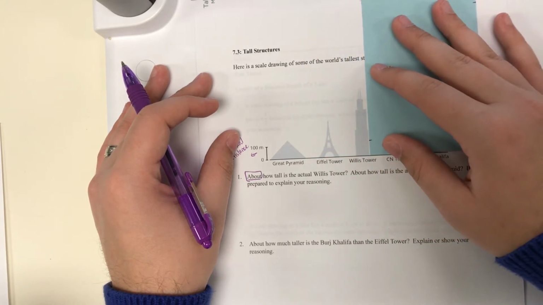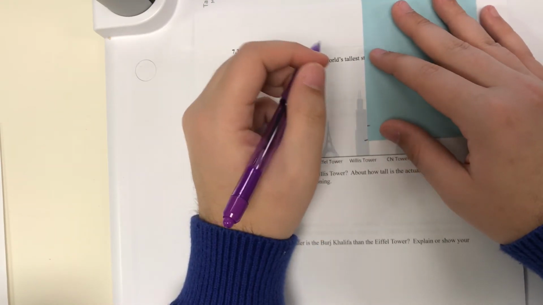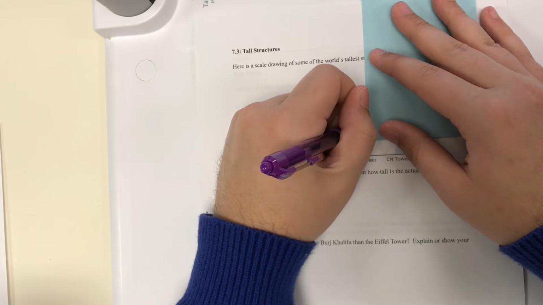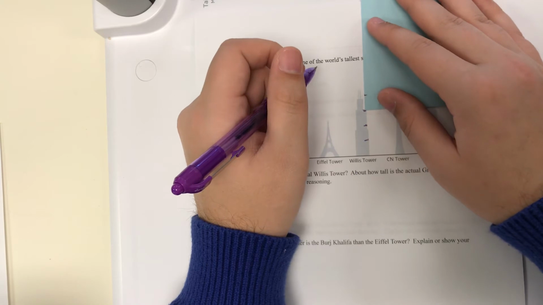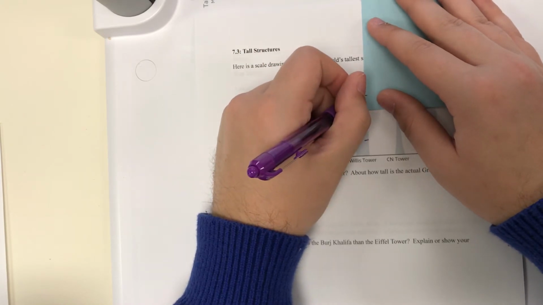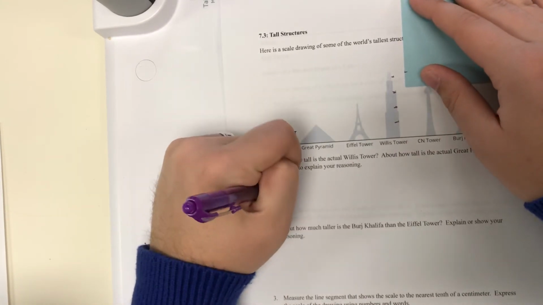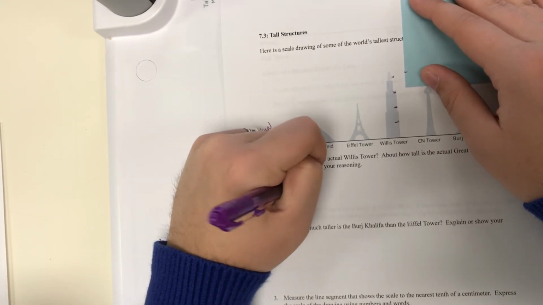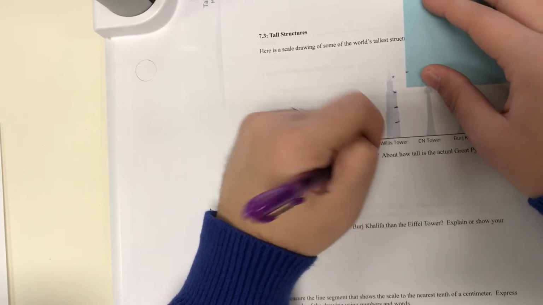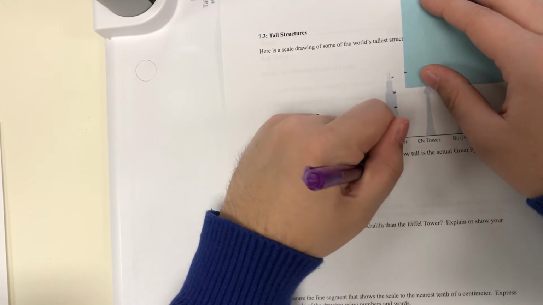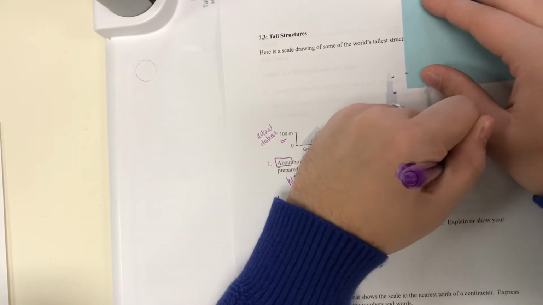I'm going to mark on the Willis Tower every 100, 200, 300, 400, and maybe like halfway. And what I did is it's about 4.5 line segments tall.